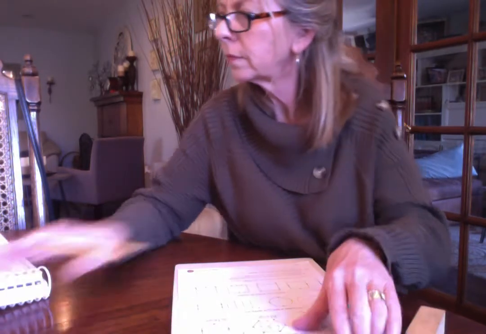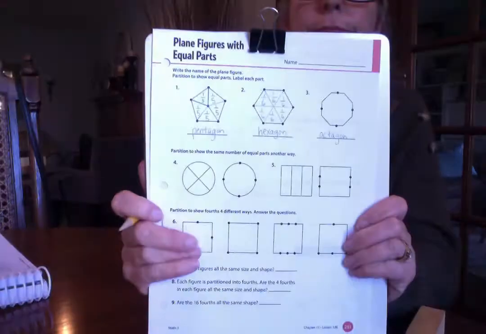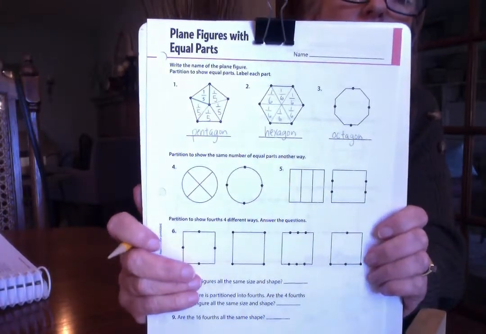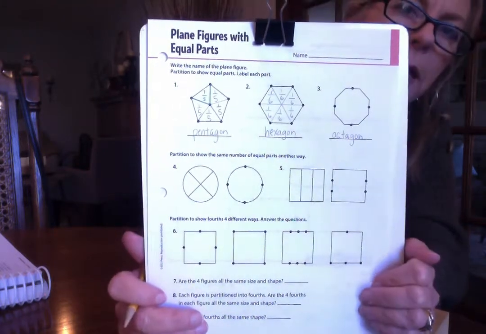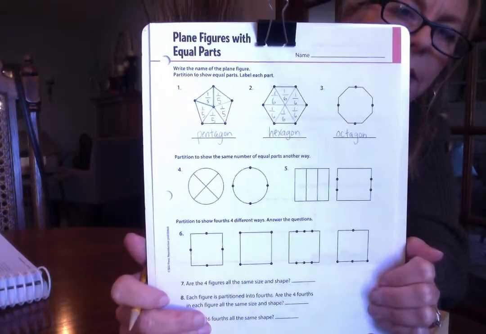Octopus with 8 legs. It's an octagon. Okay, octagon.